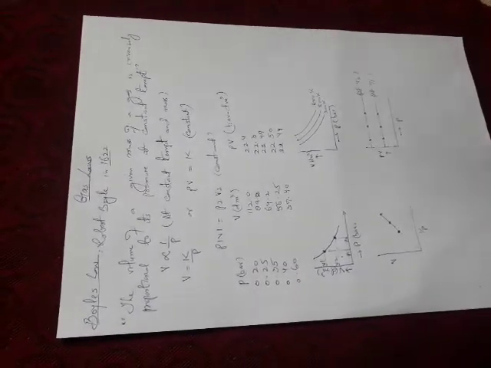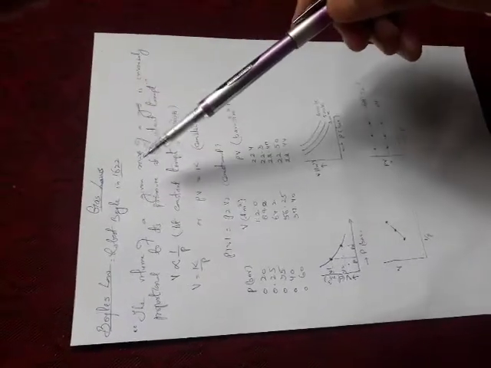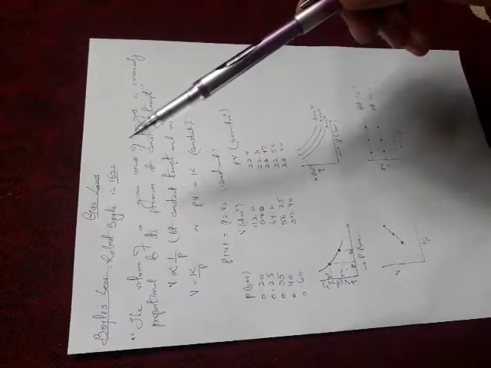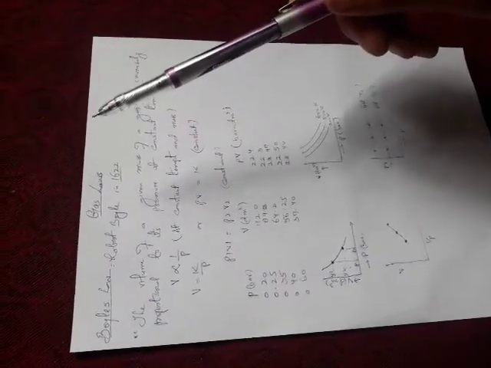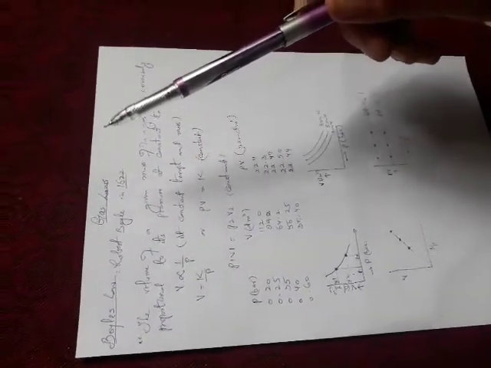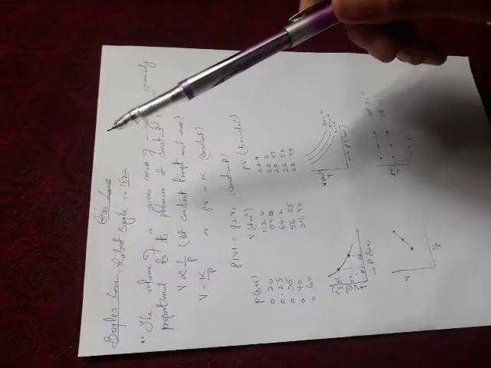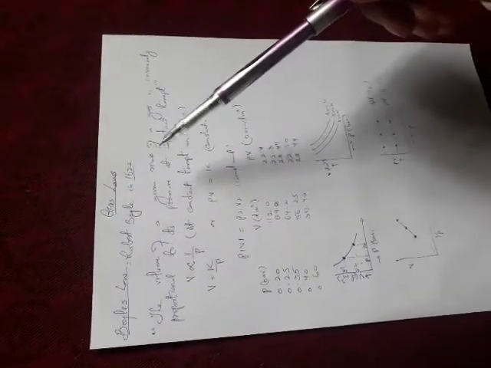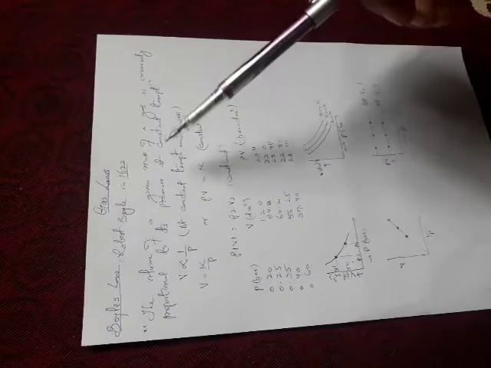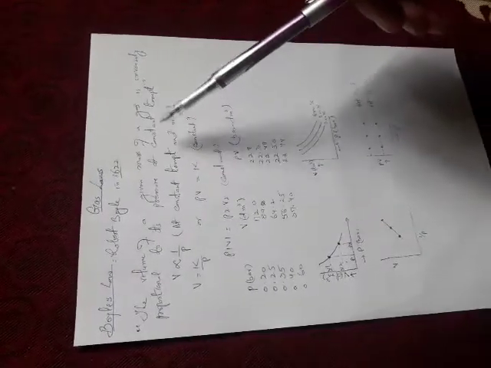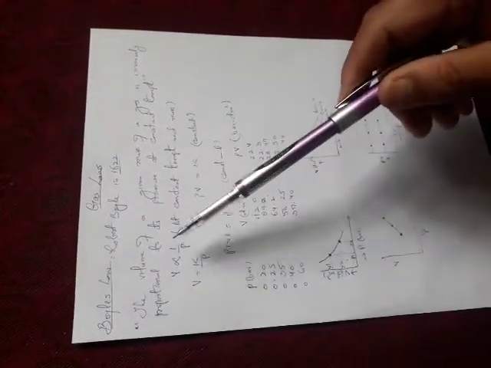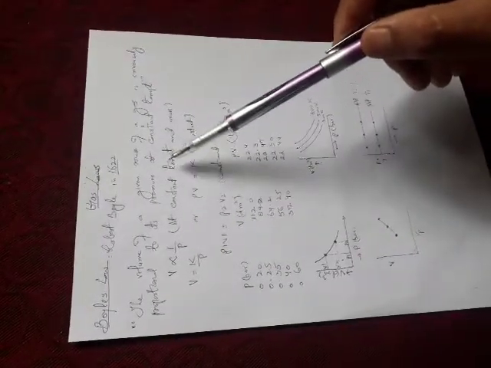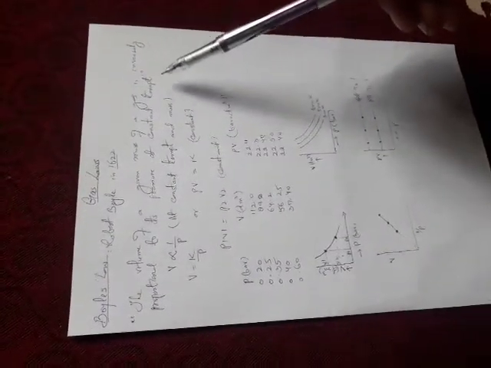Now, as far as Boyle's law is concerned, it was Robert Boyle in 1622 who studied the effect of pressure on the volume of a given mass of a gas by keeping the temperature constant, and this relationship is known as Boyle's law. It can be stated as: the volume of a given mass of a gas is inversely proportional to its pressure at a constant temperature.